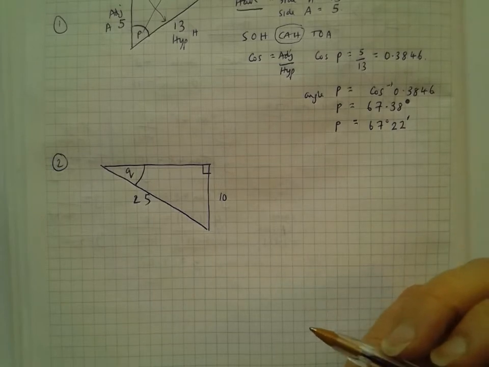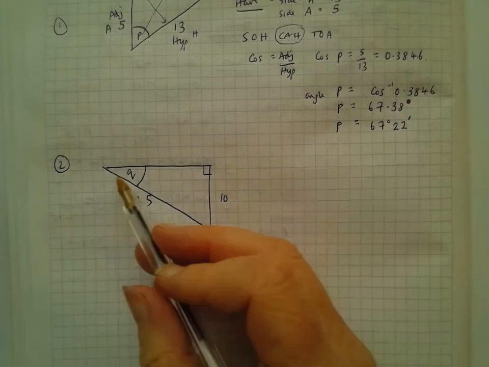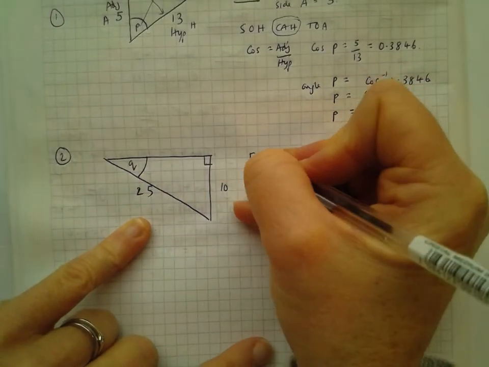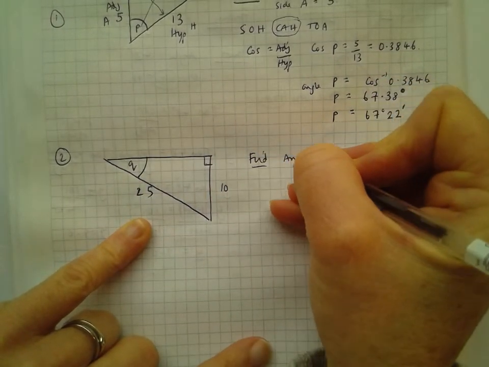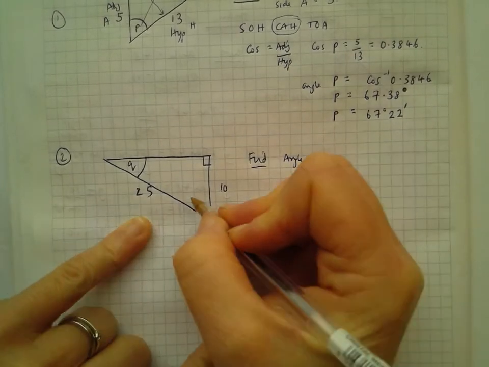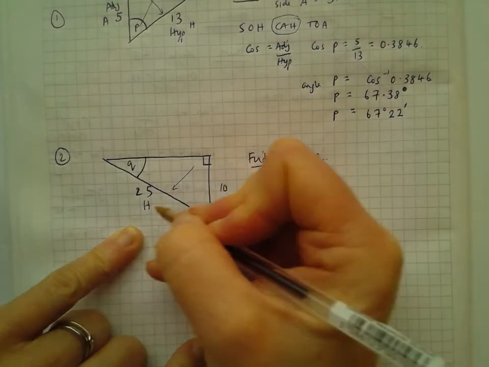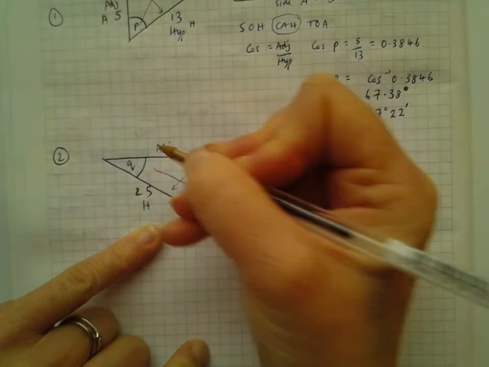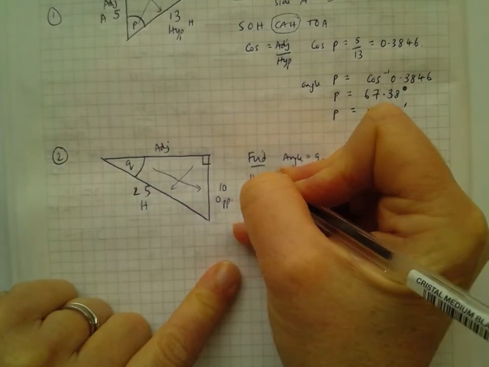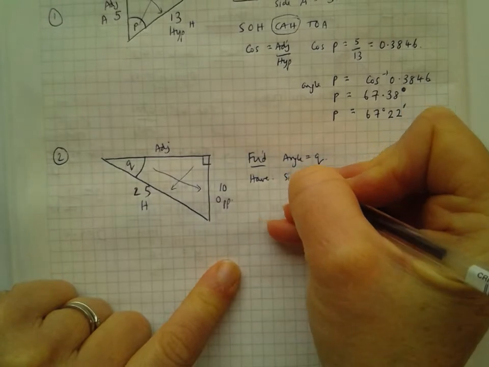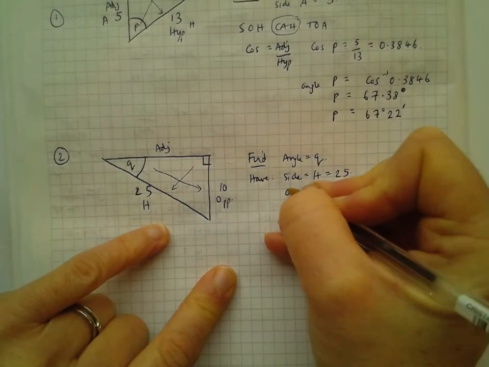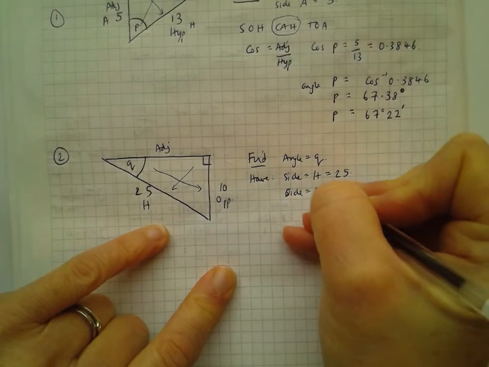So here I have a right angle triangle. There's my right angle. I'm trying to find Q. So I'm trying to find the angle which is Q. What do I do? I label my sides. So this is my hypotenuse, this is my opposite, and this must be my adjacent. So what do I have? I have a side which is the hypotenuse, which is 25, and I have a side which is the opposite, which is 10.